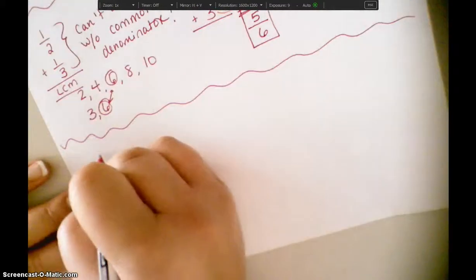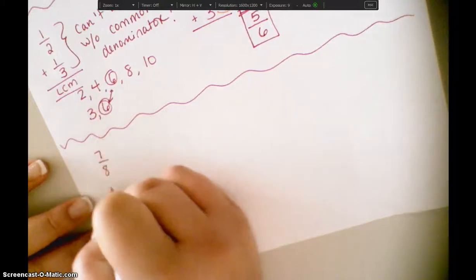Now we're going to try a problem that has different denominators, but we have to regroup the answer. So I'm going to do 7/8 plus 1/4.